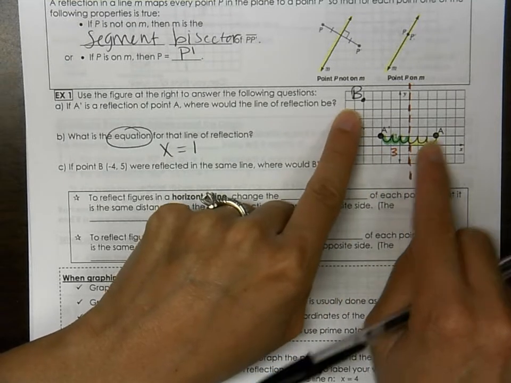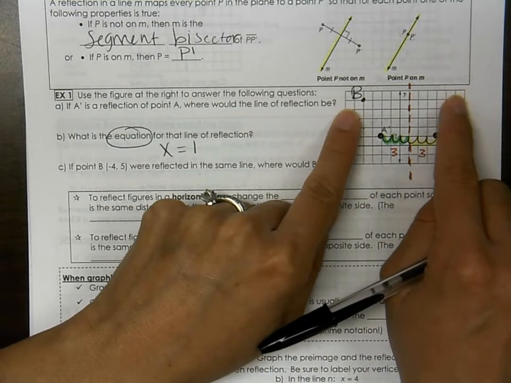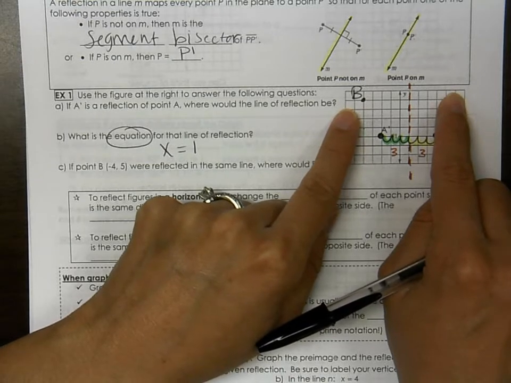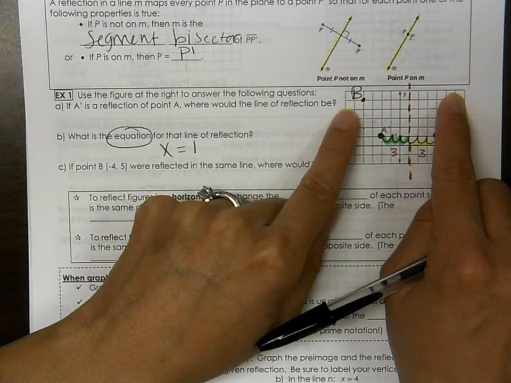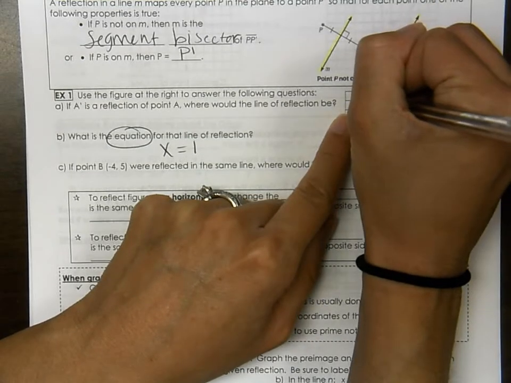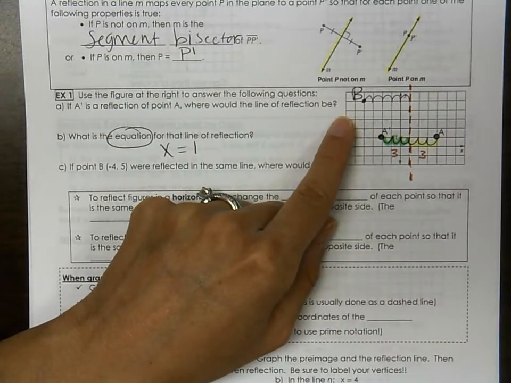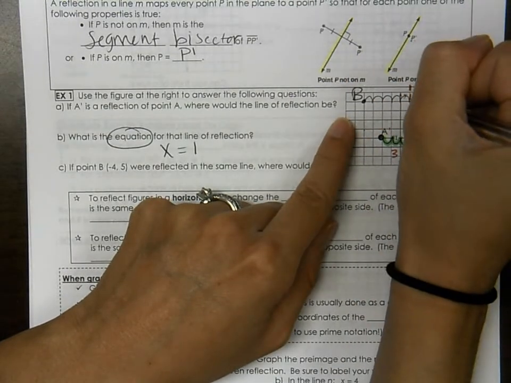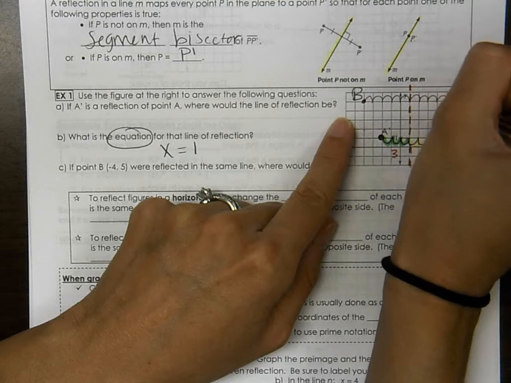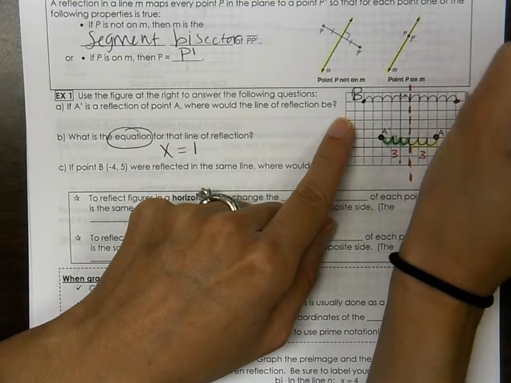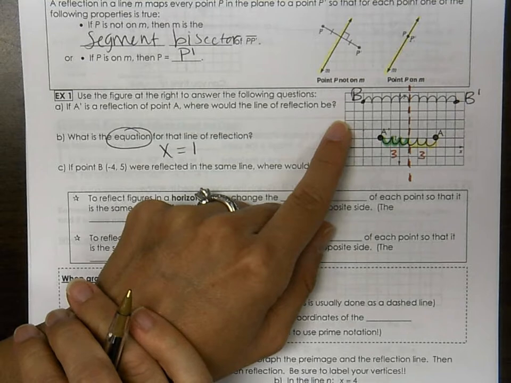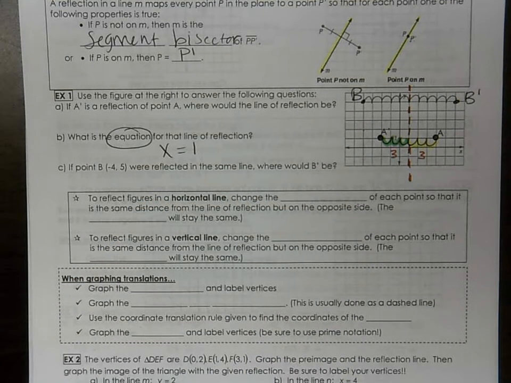So if I want to figure out where B prime would be, I know it's going to be somewhere over here. It should be the same amount of boxes away from the line of reflection as point B is. So let's figure out how many boxes away point B is. That should be 5 boxes away. So I would do the same thing. Go 5 boxes over on the other side. So again, everything should be like equal distance away. Okay.